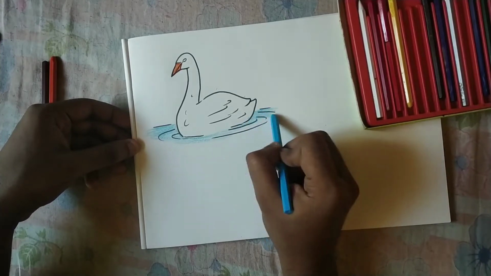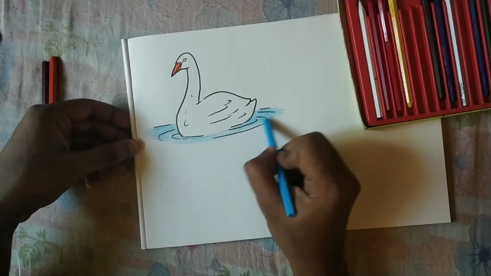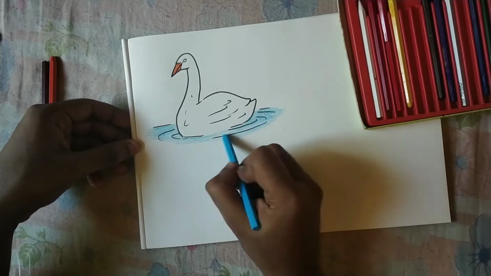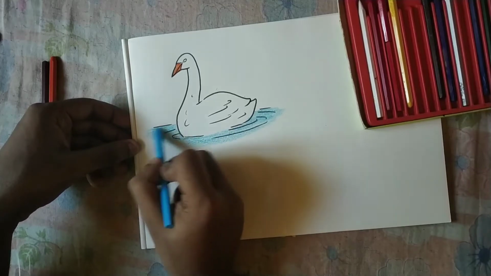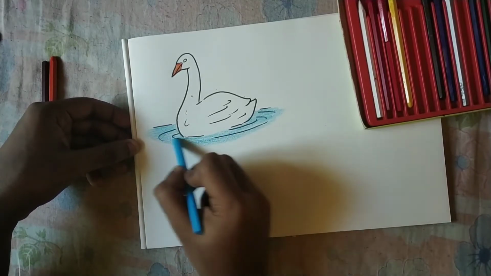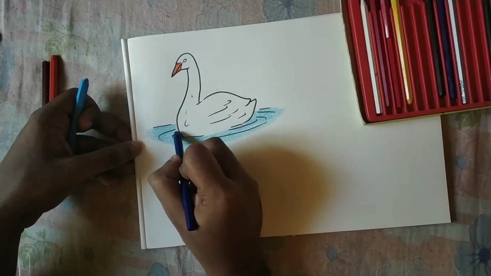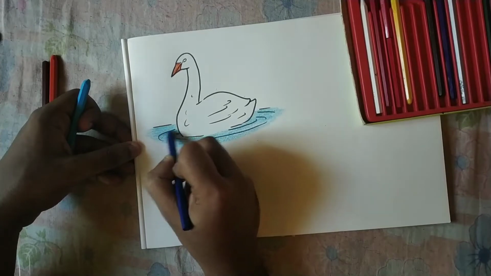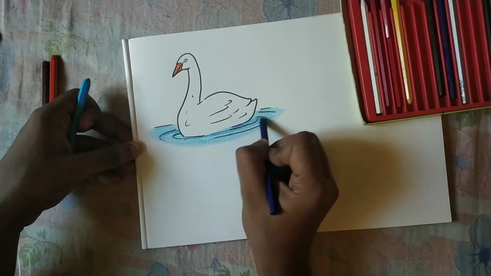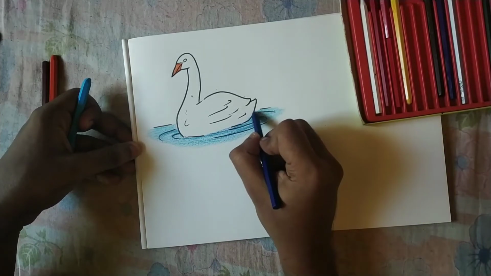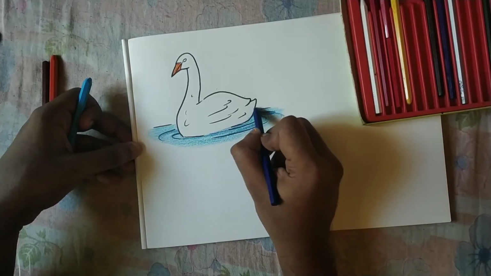I won't give any other reflection to it, as it is just a tutorial video, and we are going to study the difference between drawing on paper and in the digital format. Okay, so I'll be using this color to give shadows, to create the ripple effect, because the duck is moving on the surface of the water, so the ripples have to be there.